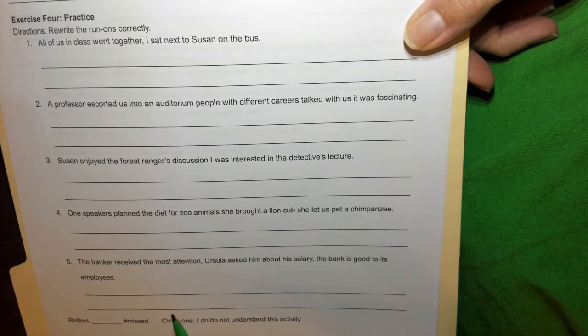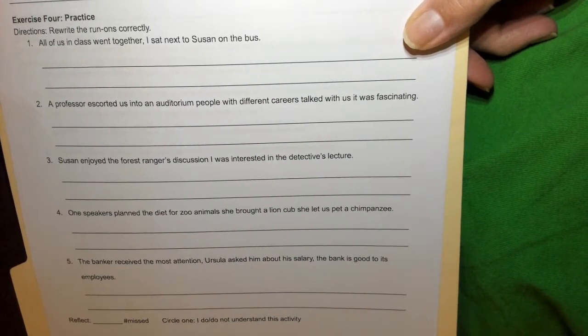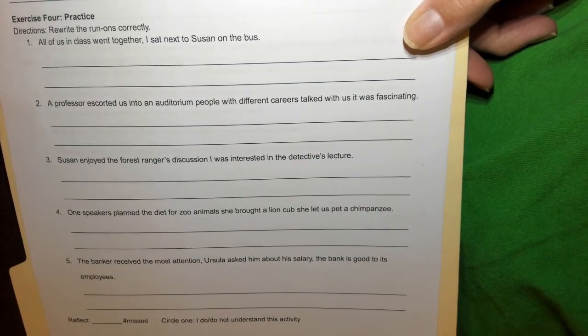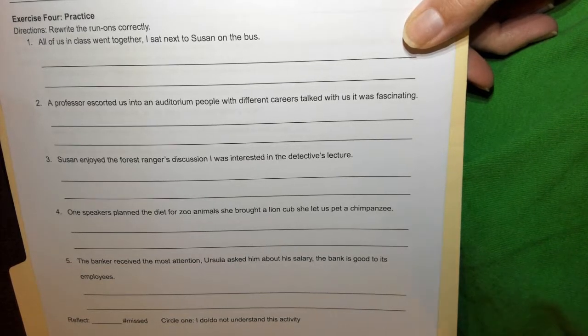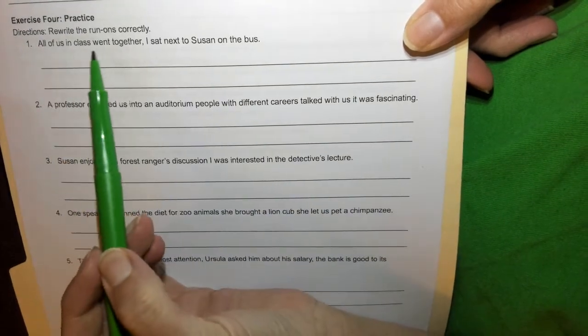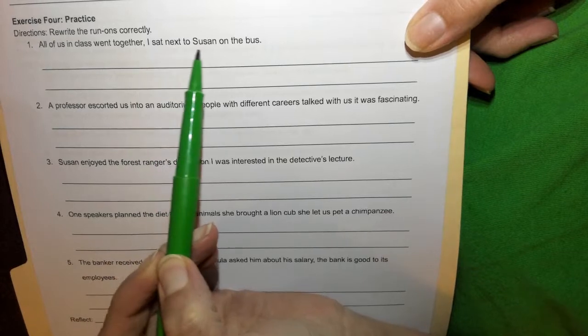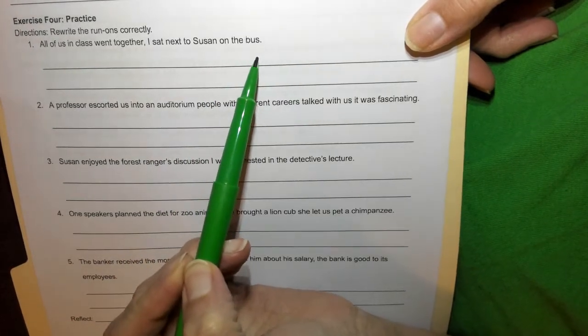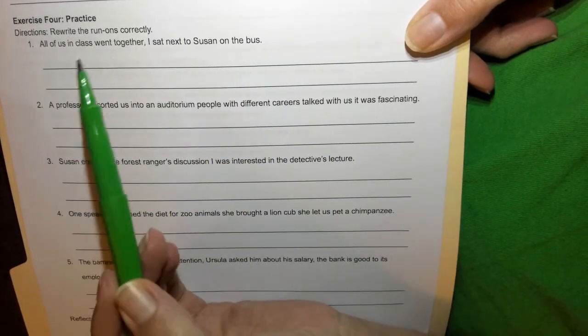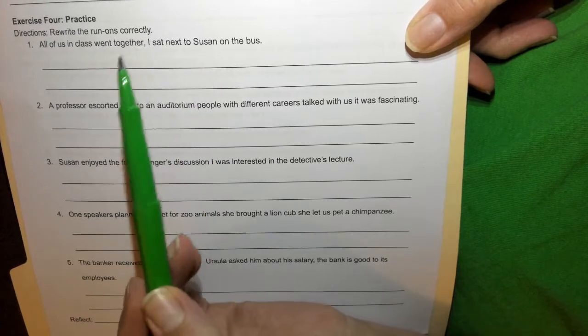All of these sentences, these 5 here, are run-ons. We're going to talk about the different ways that you could correct them. Okay? So look at this first one. All of us in class went together, comma. I sat next to Susan on the bus. Here I have 2 sentences that are joined together with a comma.